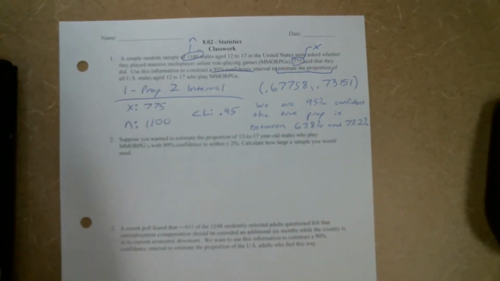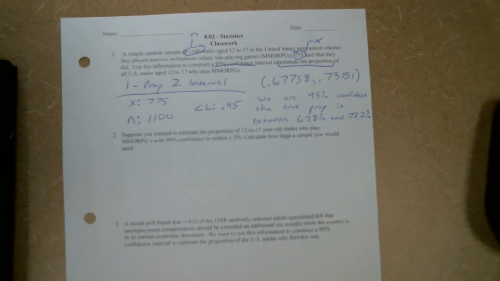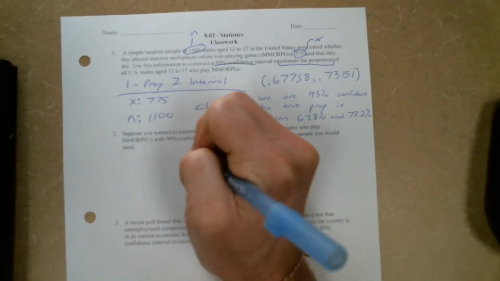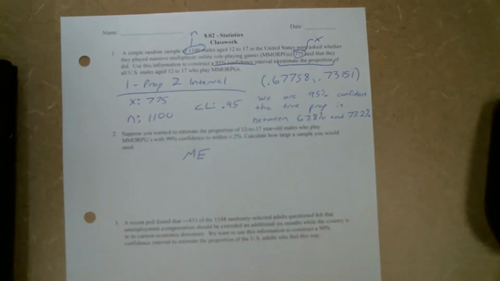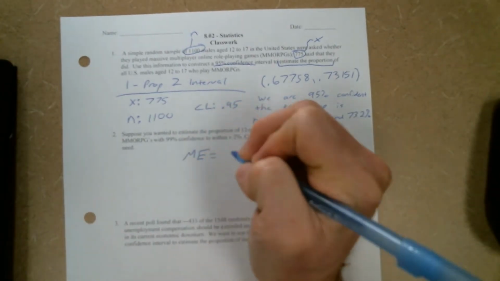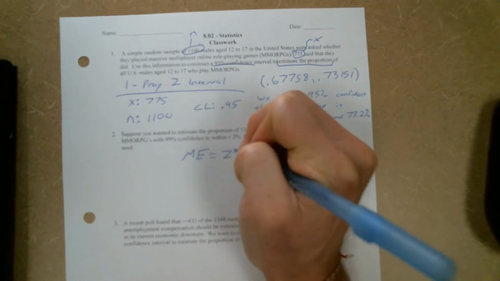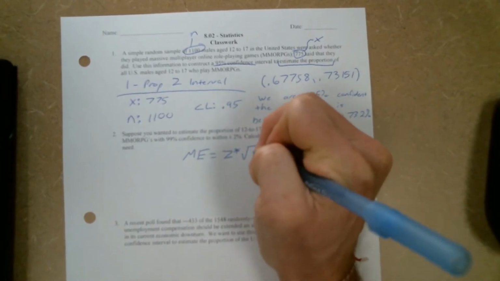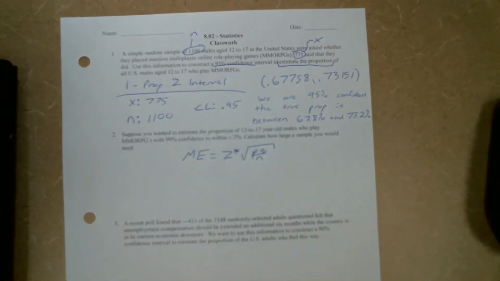All right, next, suppose you wanted to estimate the proportion with 99% confidence to within 2%. How large of a sample would you need? All right, so this is looking at our margin of error formula, which says margin of error equals z star times the square root of PQ over n.